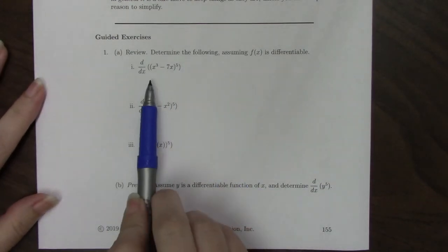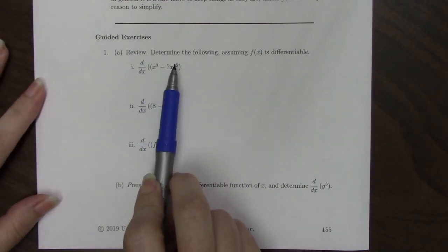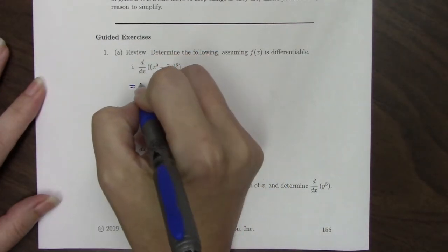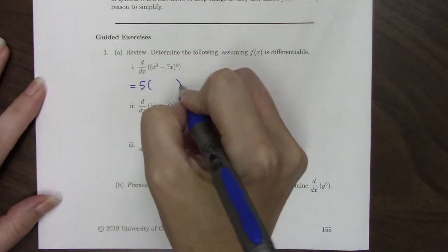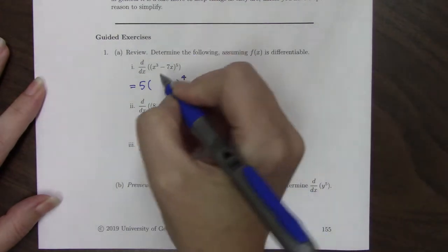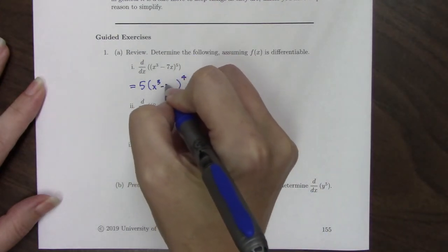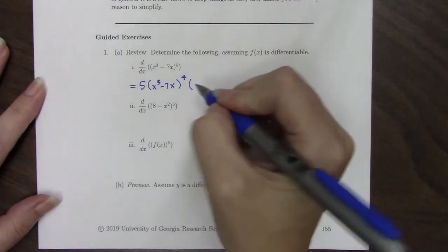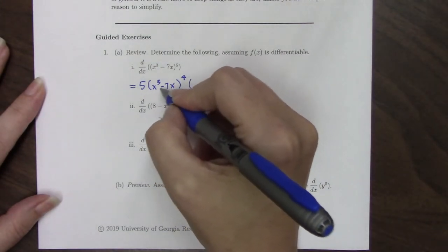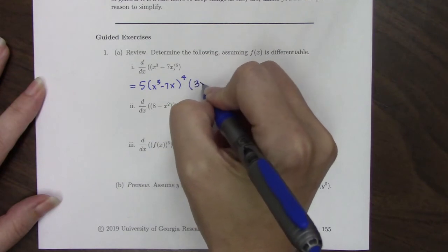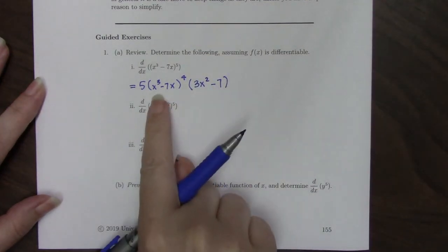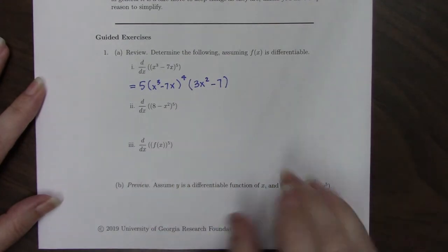So for this first problem, we have a bunch of stuff raised to the 5. So the derivative of the outside function is just going to be 5, right, times that stuff raised to the 4th. So then we just copy x cubed minus 7x down. Now we need to come back and take the derivative of what's inside the parentheses, and that's just going to be 3x squared minus 7. So derivative of the outside times derivative of the inside.